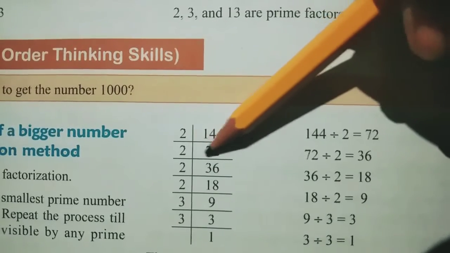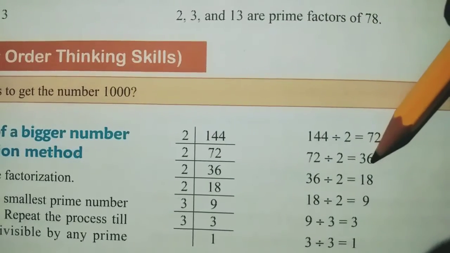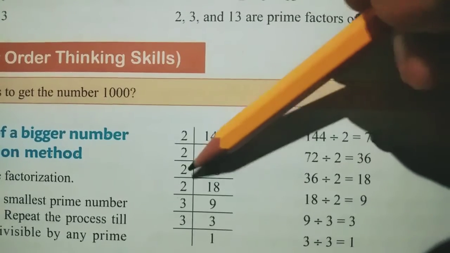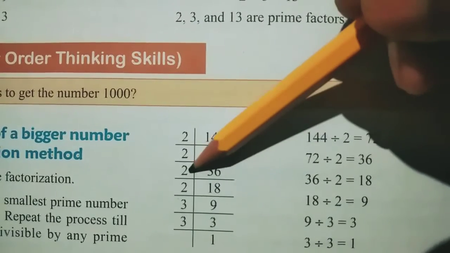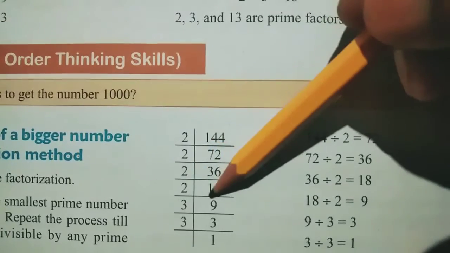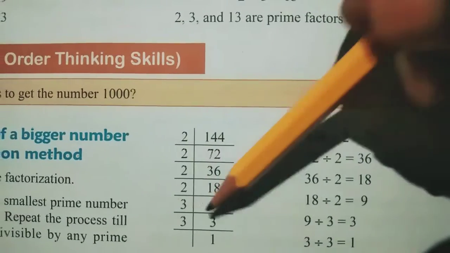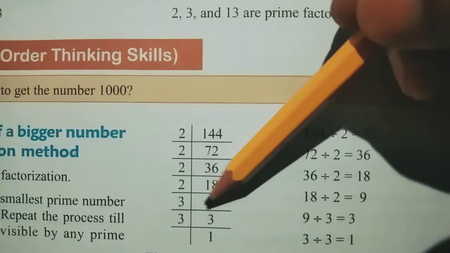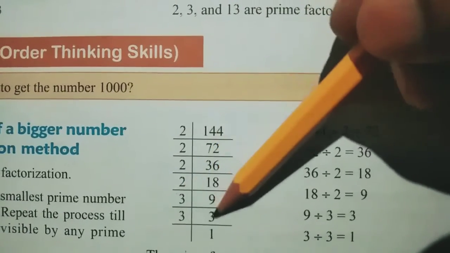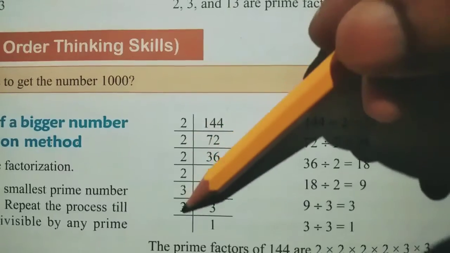Again divide 72 by 2. So 72 divided by 2, 36 is coming. Again 36 divided by 2 is 18 now. Then 18 divided by 2 is 9. Now 9 is not divisible by 2, so we'll divide by 3. 3 3 is 9. At last 3 1 is 3. So all prime numbers we got.